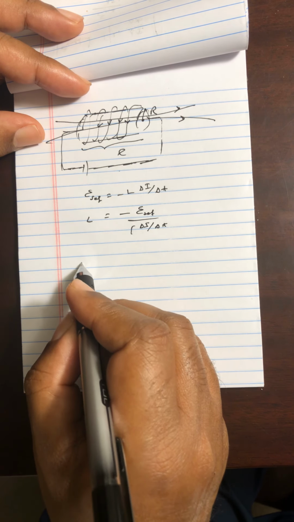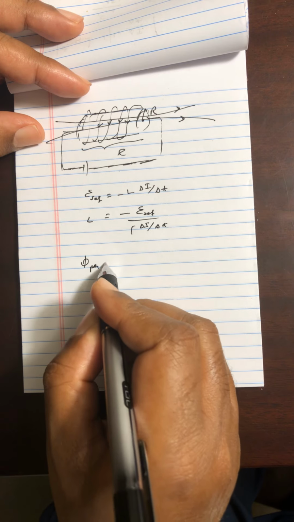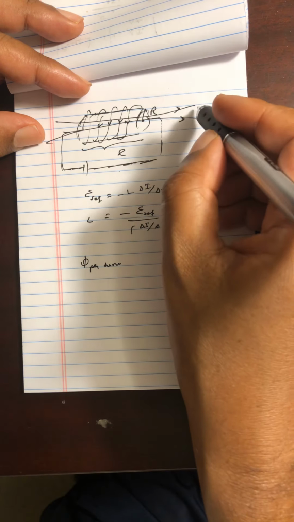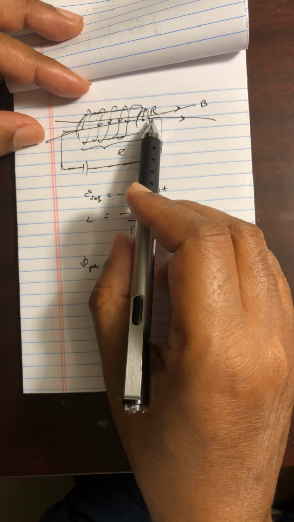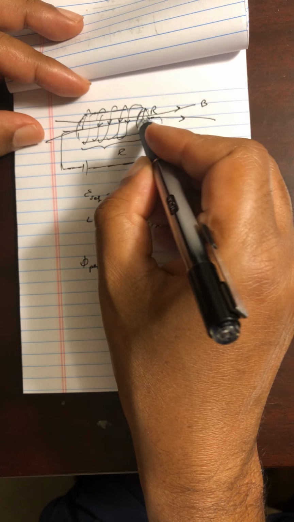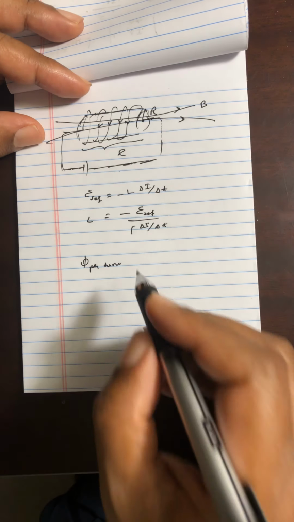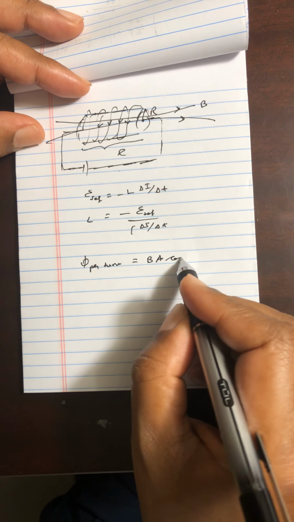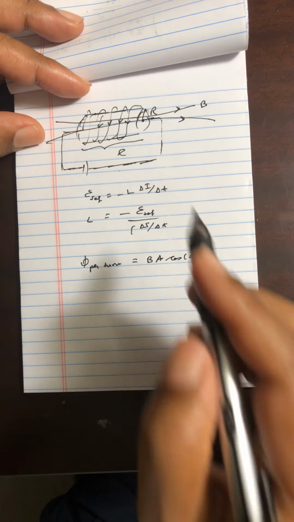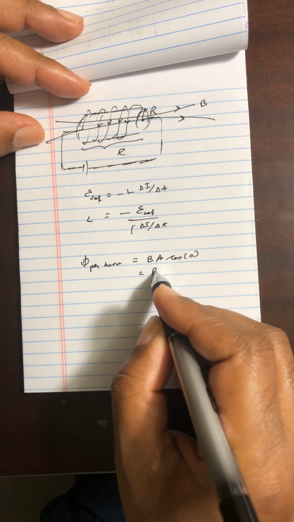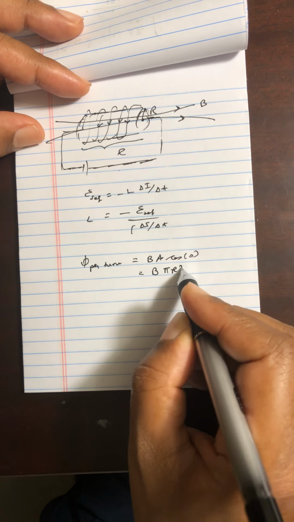The flux per turn crossing the solenoid: the angle between the area and the field is approximately 0. The field is this way, the area is this way, so it's just B times the area times cosine of 0. The area of one coil is pi r squared, so this is B pi r squared.